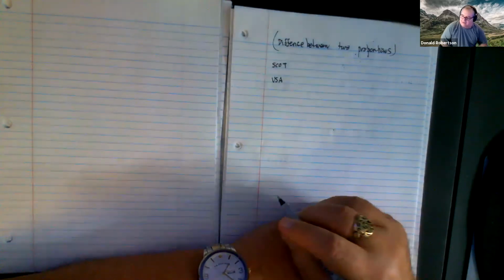So now imagine you've got two groups. We're going to have Scotsmen against Americans, and we're interested in what's the difference between the two. We'll call the first sample sample 1, and this sample 2. We asked 500 Scotsmen, did they get drunk last week?